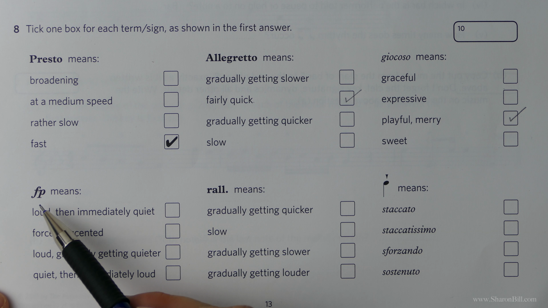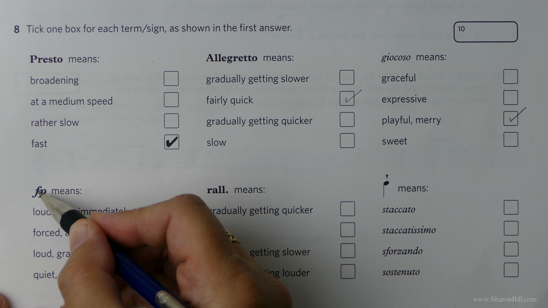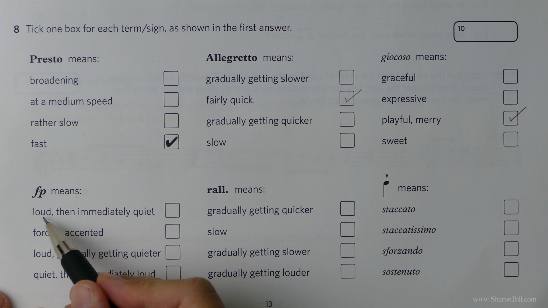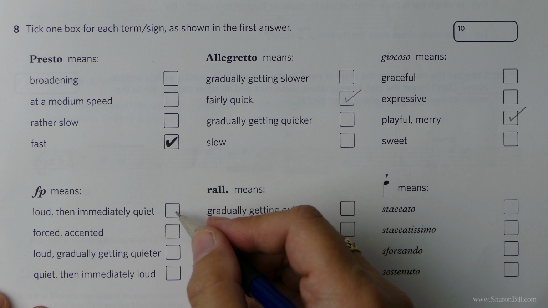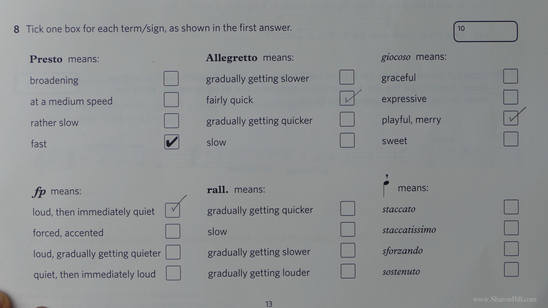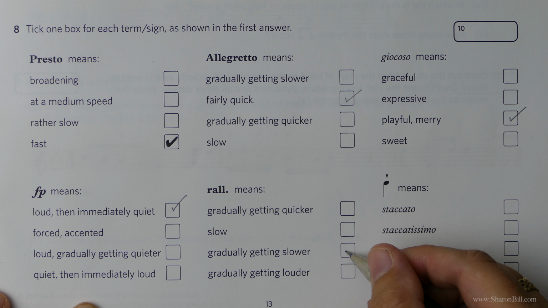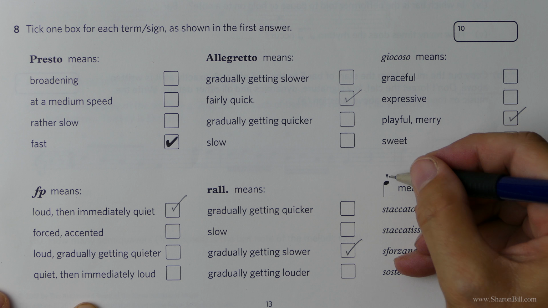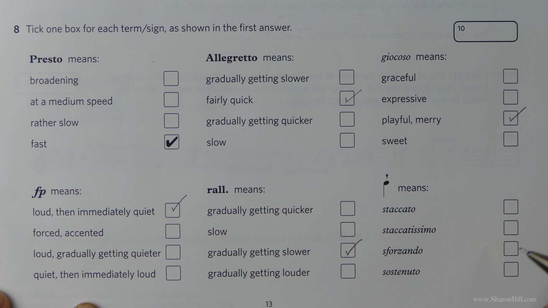FP, well, we know that F is forte and loud, P is piano and quiet, and it literally means just that, loud, then immediately quiet. Pretty easy to work that one out. Rallentando, that's short for, means gradually getting slower. And here we have this little pointy arrow, staccatissimo, that means super staccato.